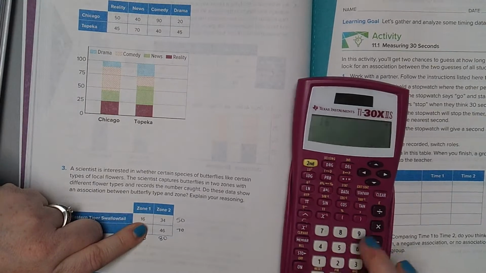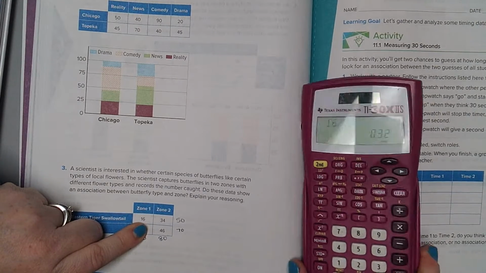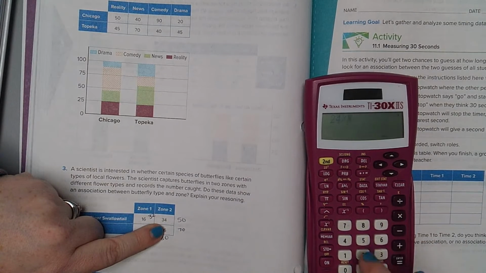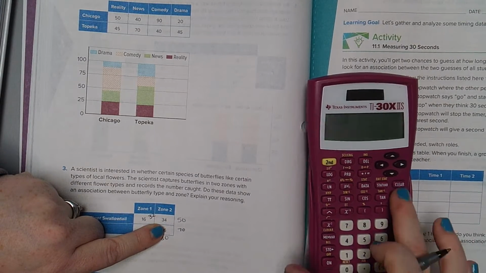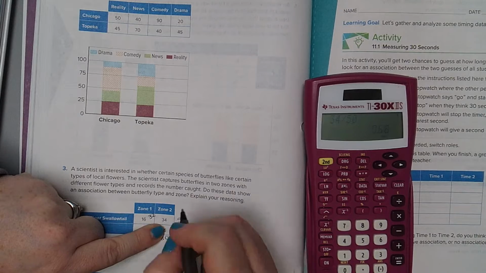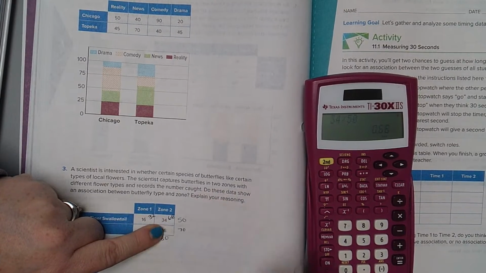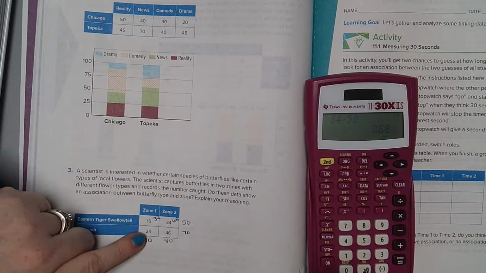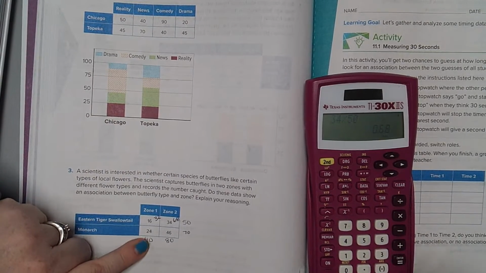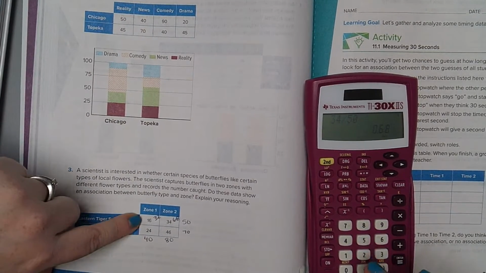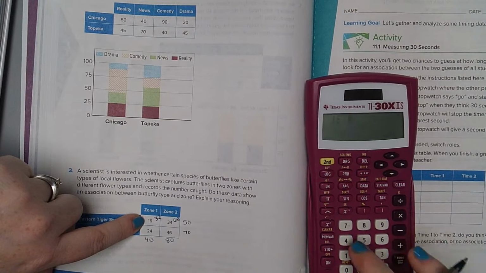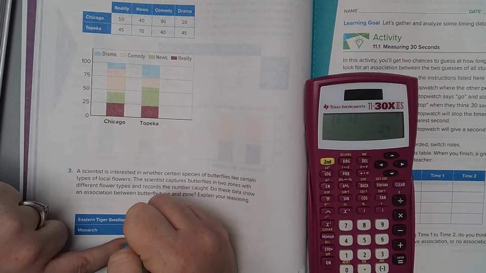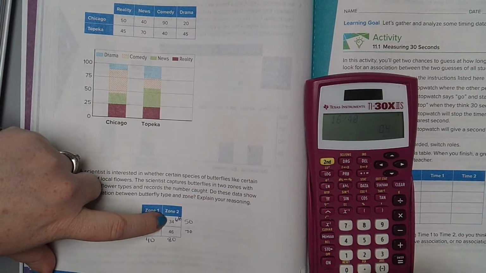So 16 out of 50 is 32%. 34 out of 50 is 68%. Okay, let's see. 16 out of 40 is 40%, so that means this is 60%.